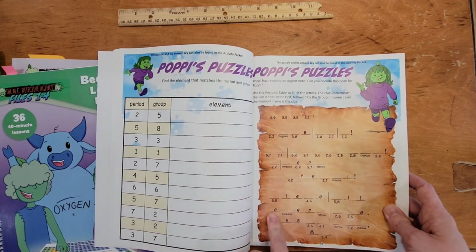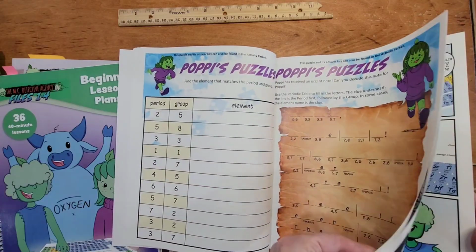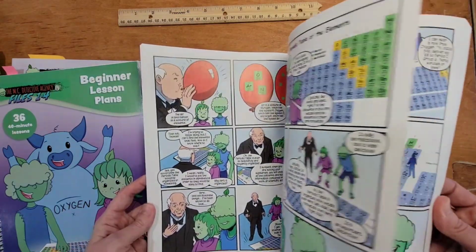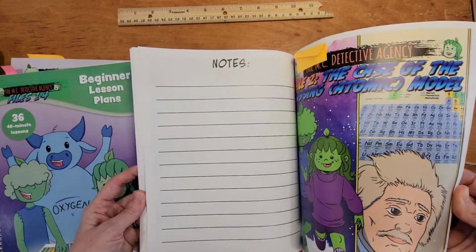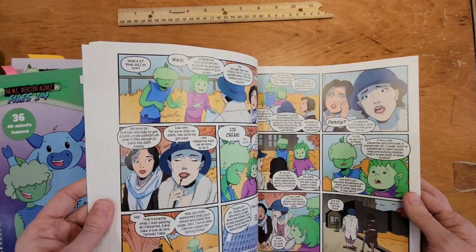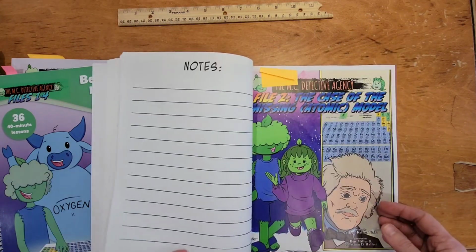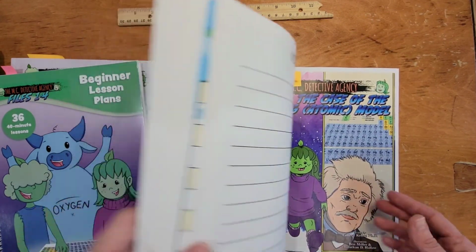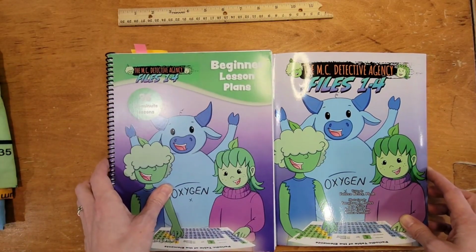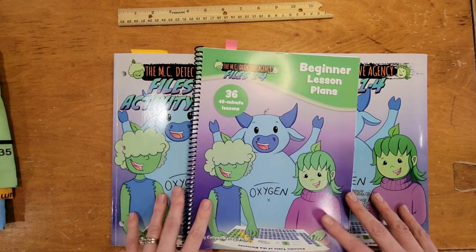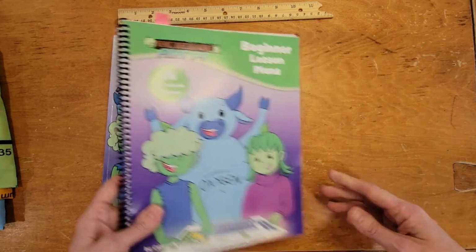See, here's that Poppy's puzzle again, which we did in the lesson plan, and it was in the activity pack before we even started reading the graphic novel. So there's a lot of introductory stuff that you do first to get an idea about the story before you actually get into the story. And I don't know if that'll be different with file number 2, because now they already have the basics down about the periodic table. But we will see. We're definitely going to continue on with this. This was a lot of fun, and my boys learned from it and enjoyed it.